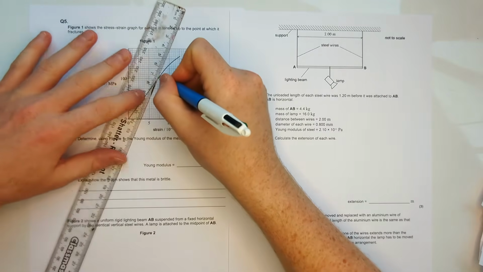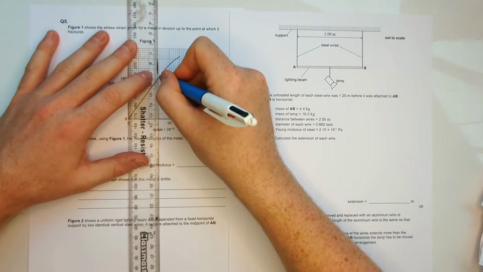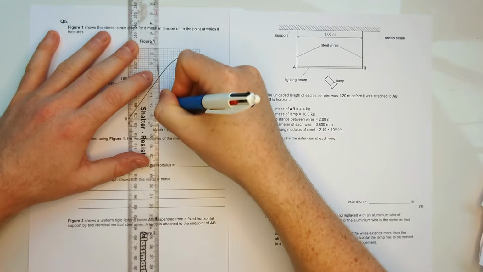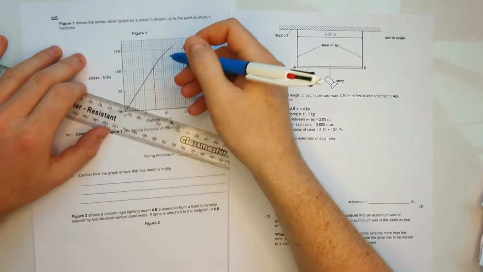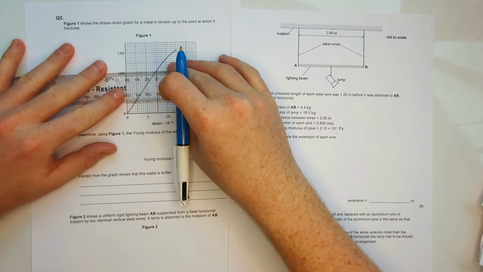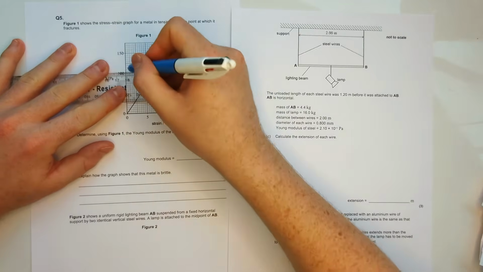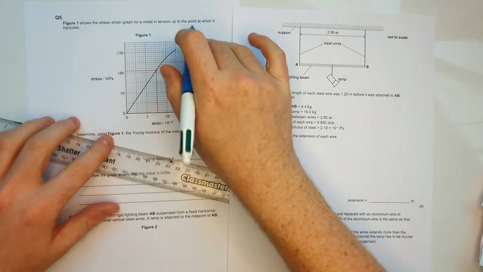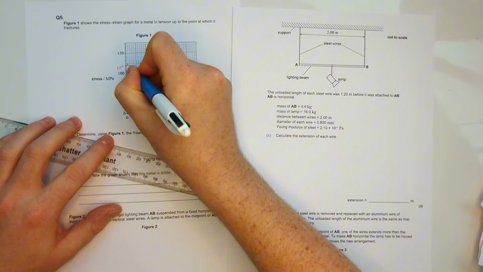So I'm just going to go to here. As long as you're using a sizable part, like more than half of the line, just do a part that makes it easier for you. So I've just done up to a line here, and I'm going to go along, and this is going to be my stress on this axis. So I've got 105 megapascals.